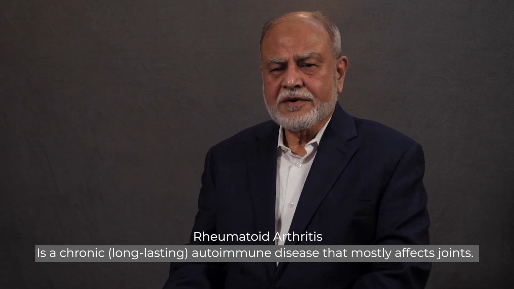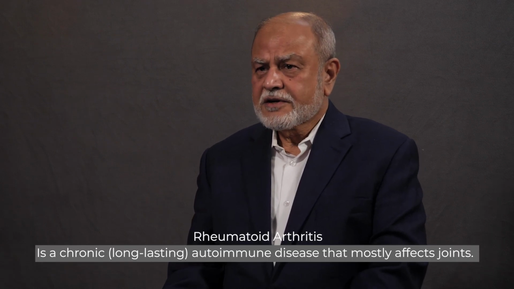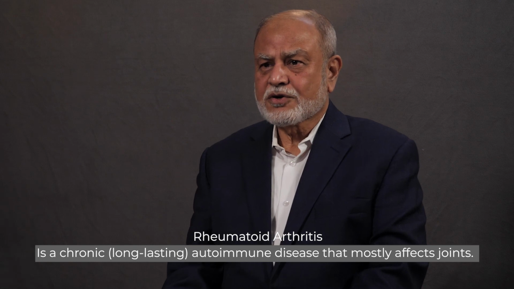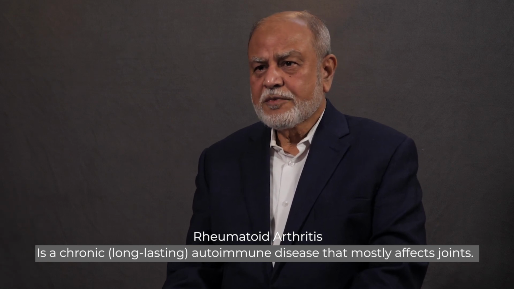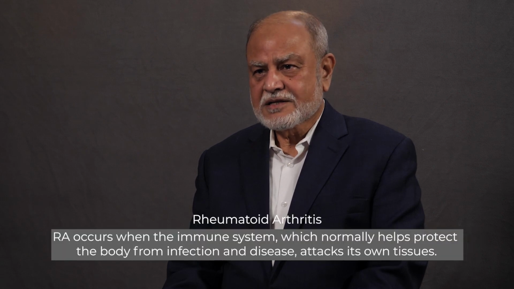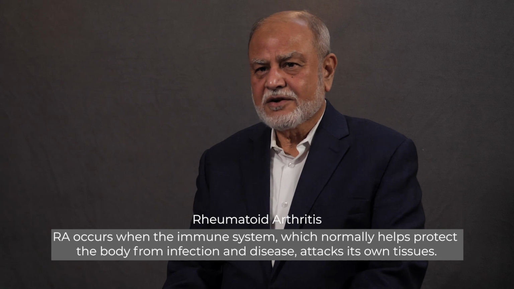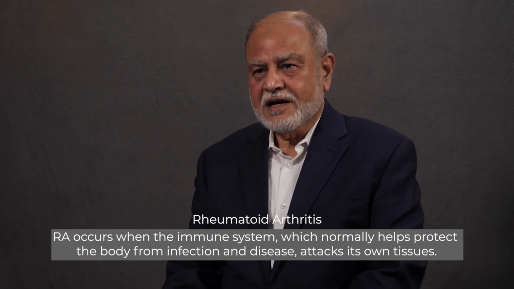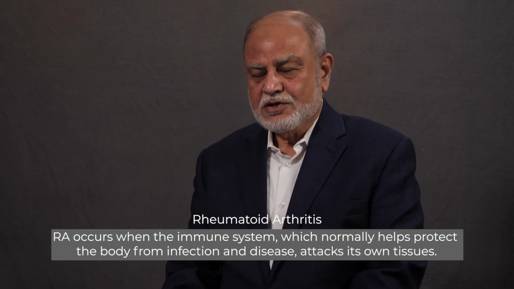But rheumatoid arthritis is quite different. Rheumatoid arthritis actually is an autoimmune disease. Autoimmune means that the body develops antibodies against the body's own substances. There's a factor called rheumatoid factor, which is an immunological marker that is present most of the time in people with rheumatoid arthritis. So we also call it seropositive arthritis.